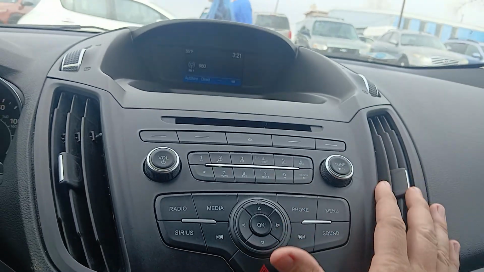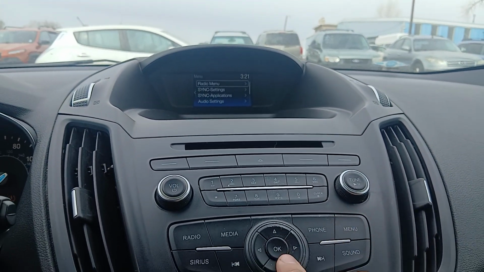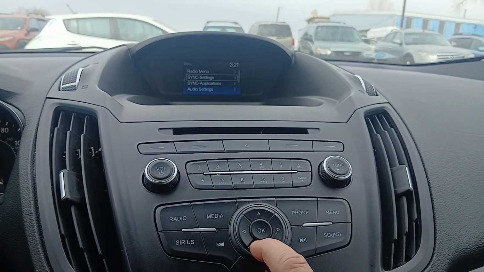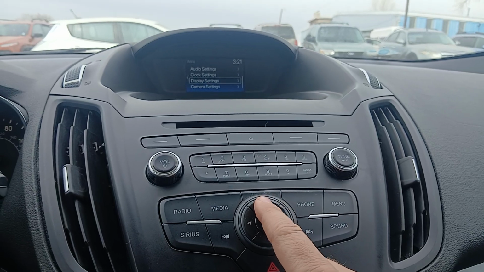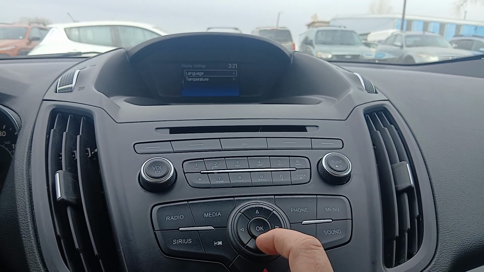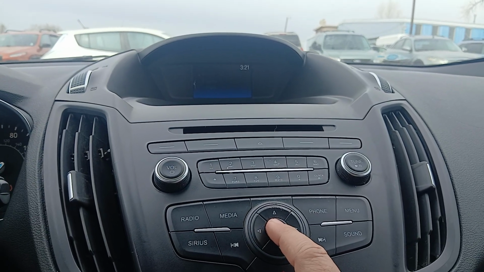And then from here, we'll go to Menu, and then we'll go up or down as needed to scroll till we get to Display Settings, and we'll hit OK. And then here up or down again, but it's already on language, hit OK.